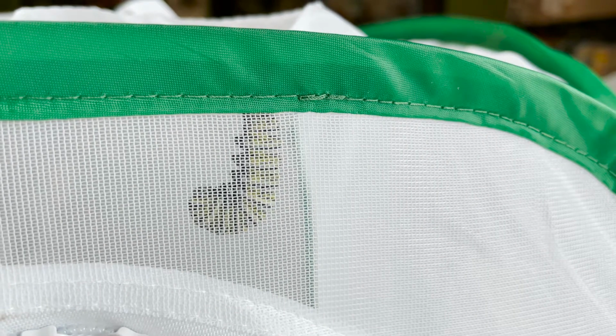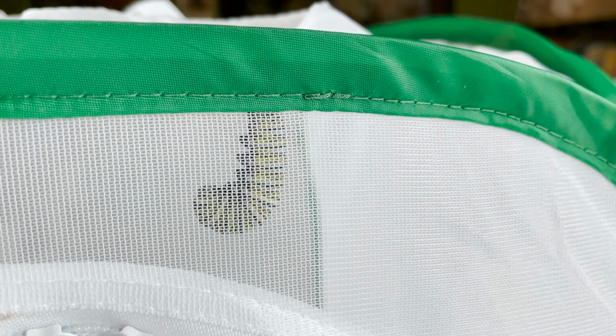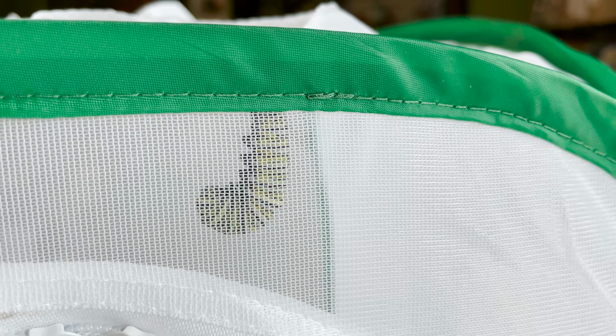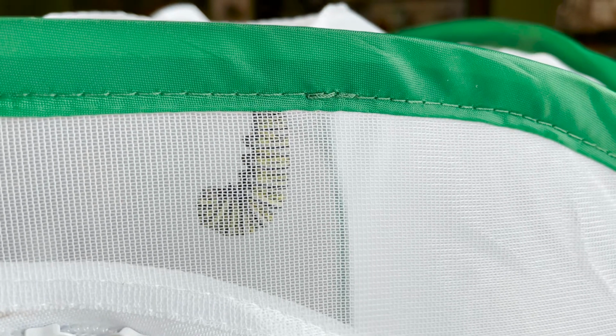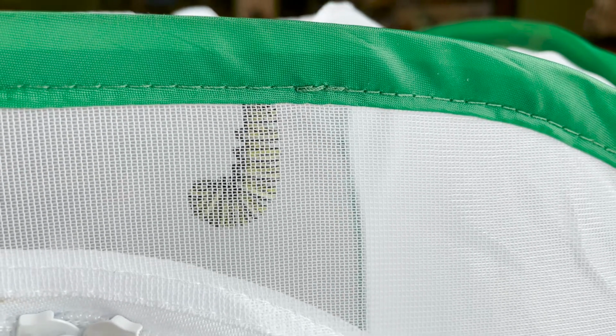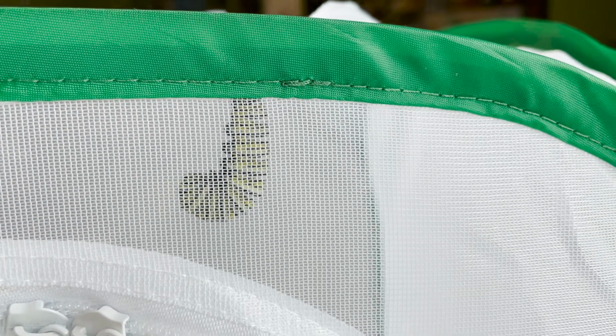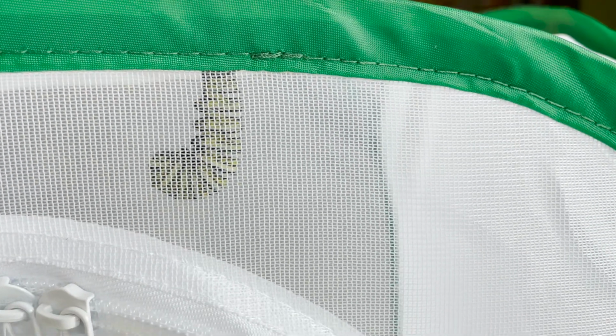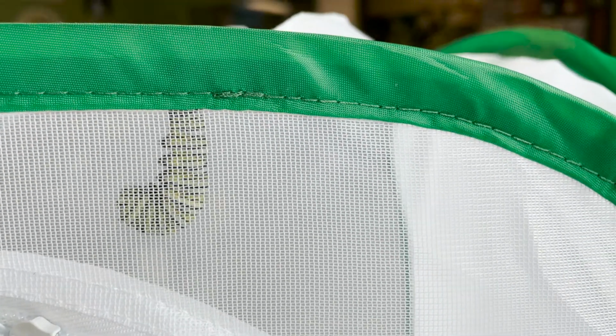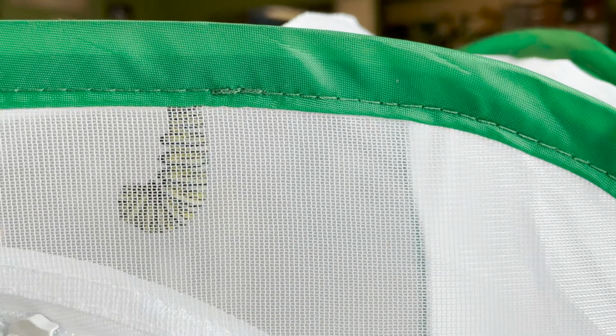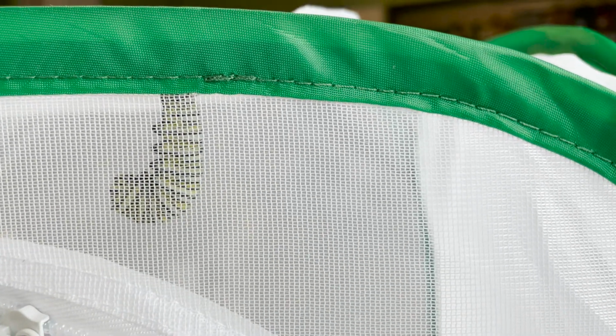So monarch caterpillars take about 10 to 14 days to get to that 5th and final instar. And at that point, they'll stop eating and they tend to either crawl to the top of their container habitat if you've brought them inside, or they'll leave their host plant out in the wild.